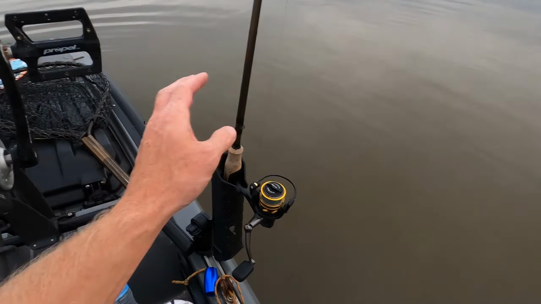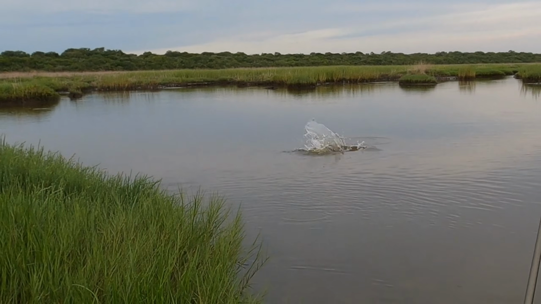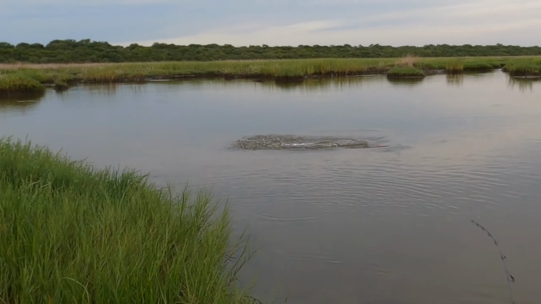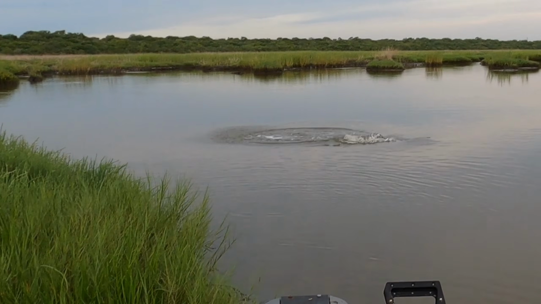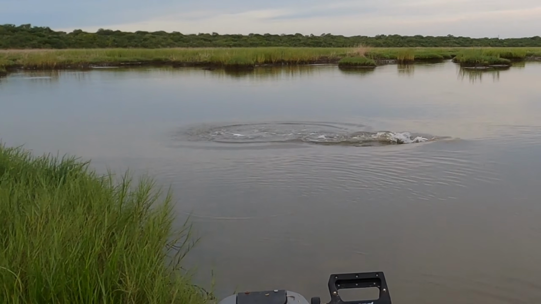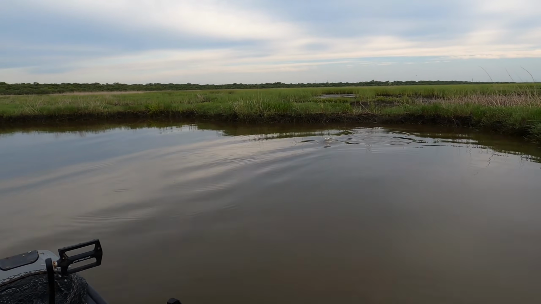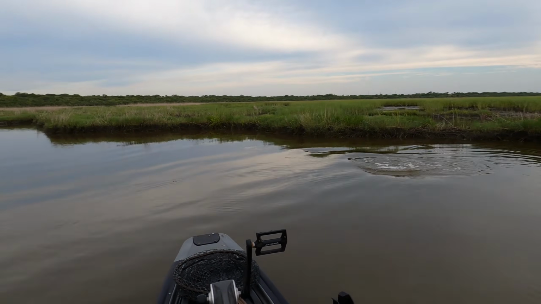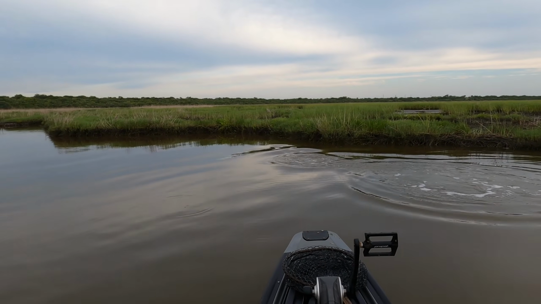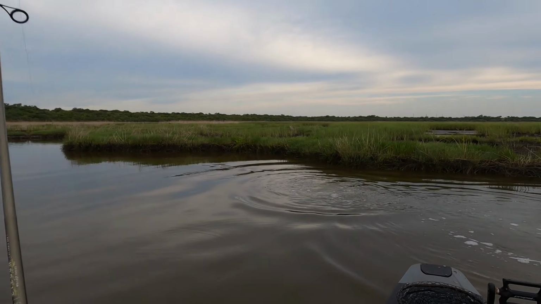That's what makes them so fun. Spook fish. It's a big one too. That boy is big.